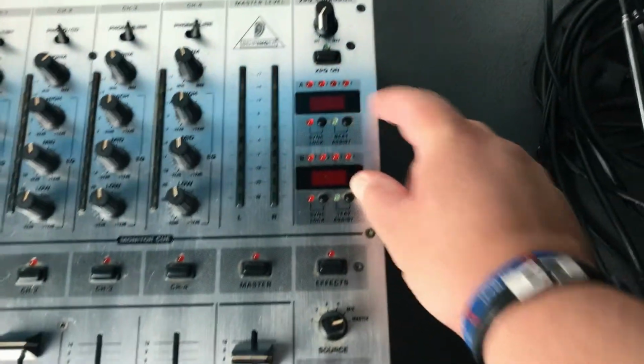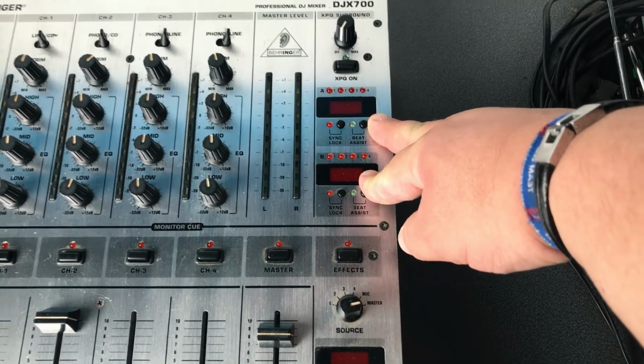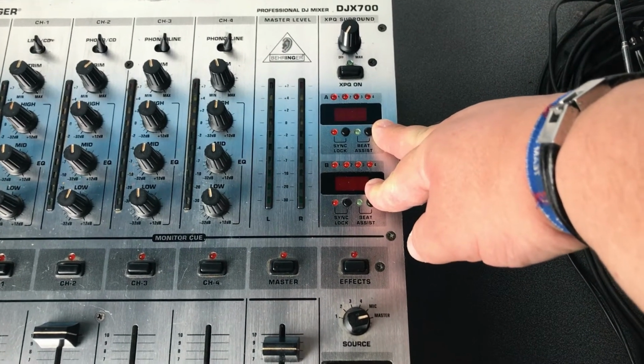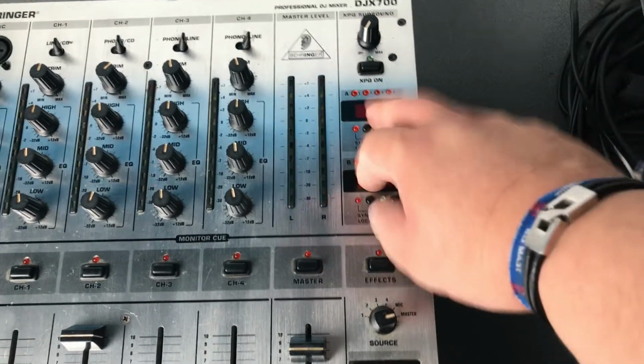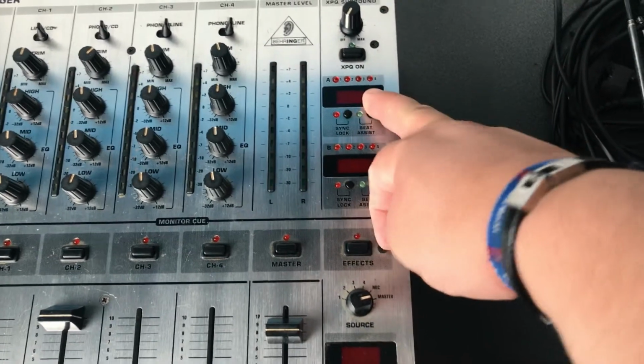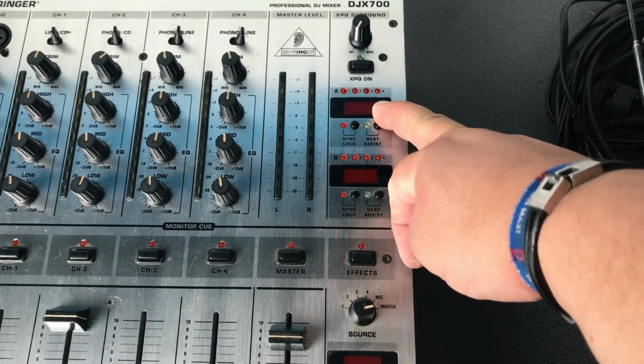That gives you BPM readouts. I really never use them because some are more accurate than others. If you learn to mix with your ear, or you're using BPM counters, then you probably wouldn't really use these, but it gives you an indication, I'll say at best, of the BPM of the track you're playing.